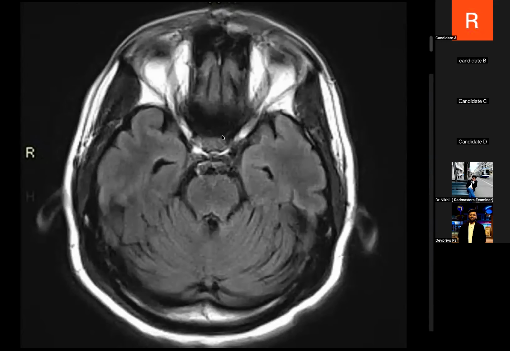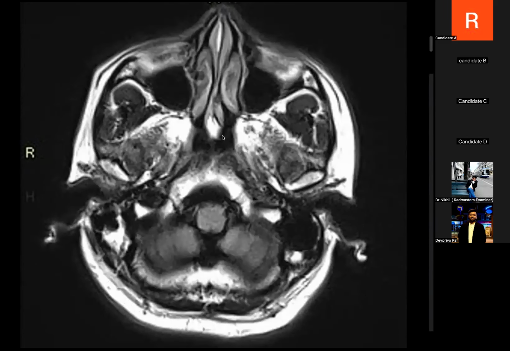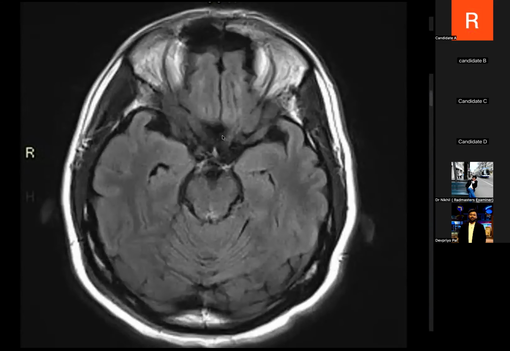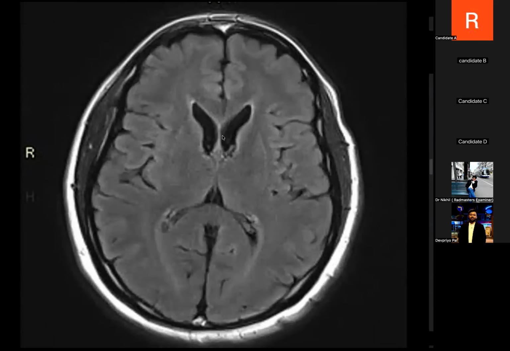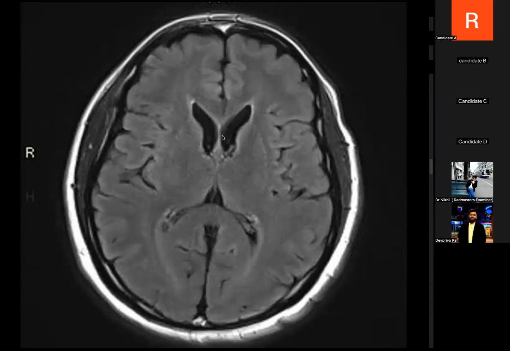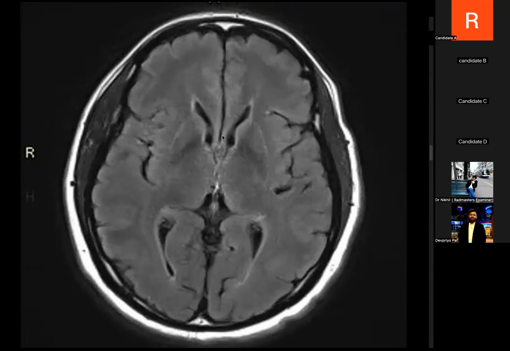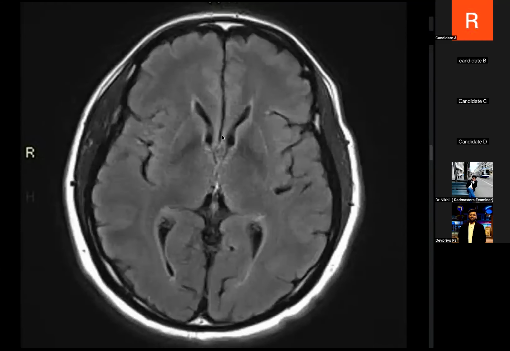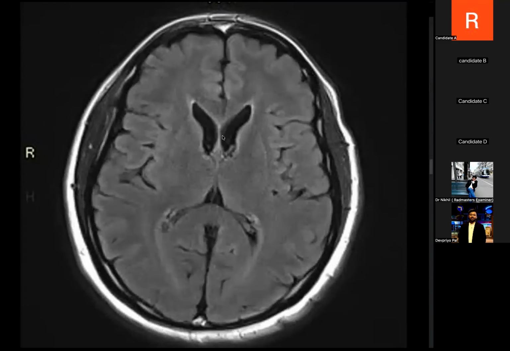There is diffuse generalized cerebral atrophy as well as cerebellar atrophy. There is increased and altered signal intensity involving the bilateral thalami, predominantly adjacent to the parasagittal location. The rest of the basal ganglia does not show any altered signal intensity.